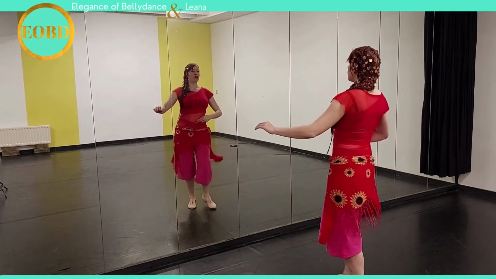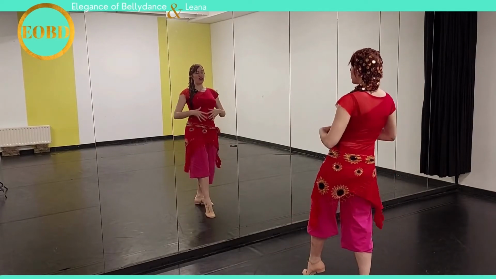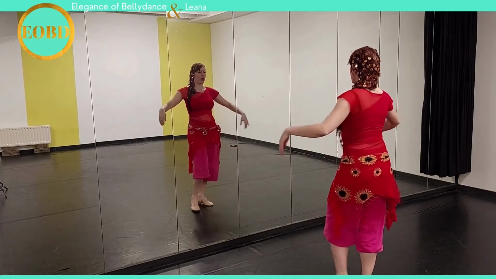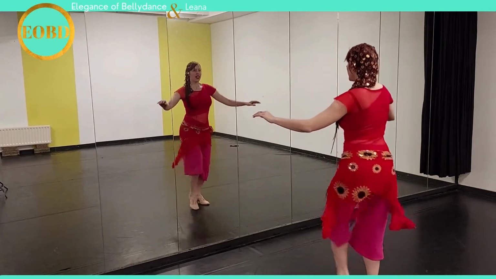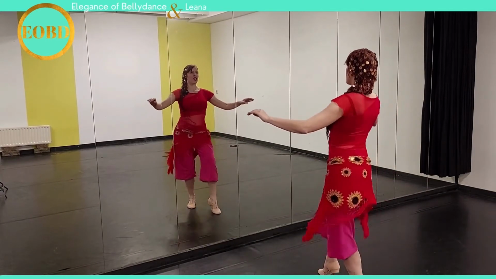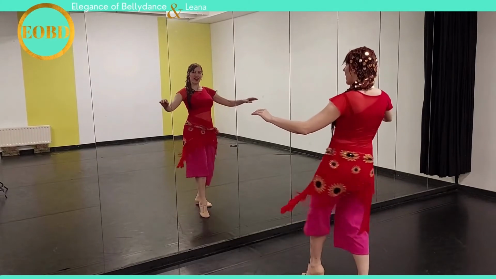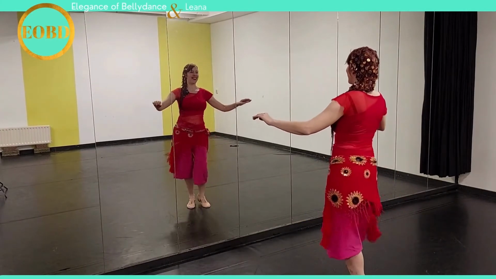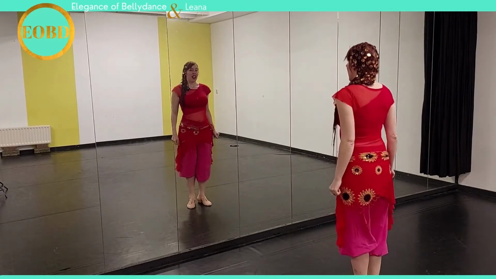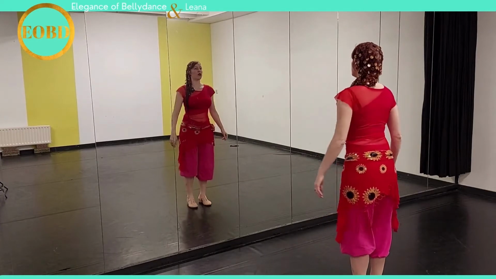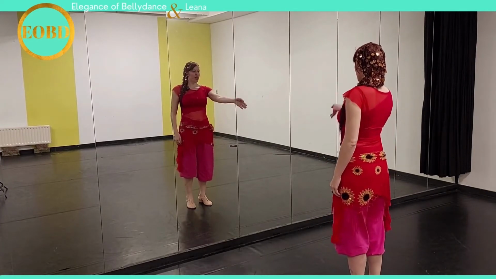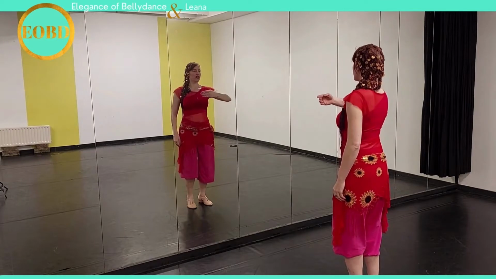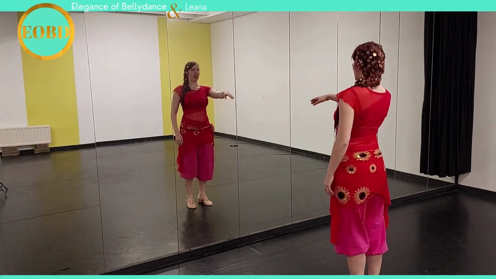So in this movement, because the movement is so big, it's really important that you engage your core with this movement. 1 and 1 and 1 and 1. Yes? An example of arm movement would be something like this. You are stretching your arm to the front, towards your heart and out.